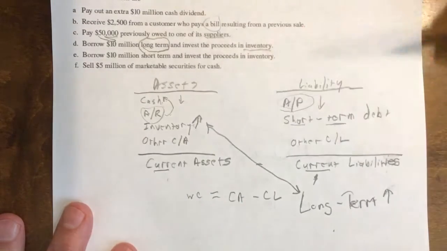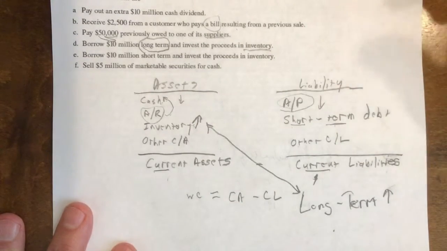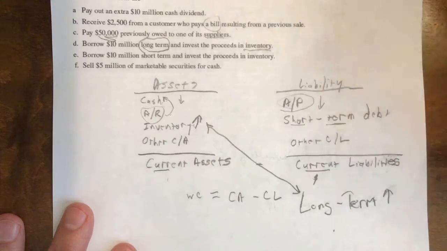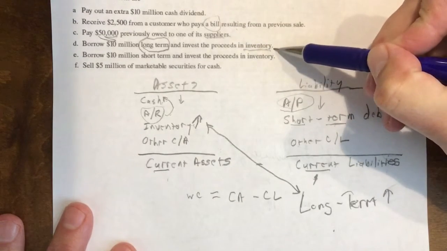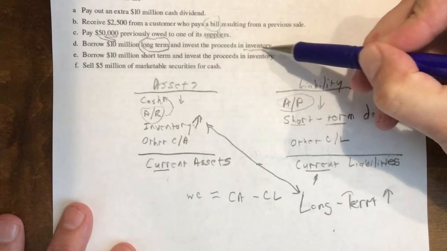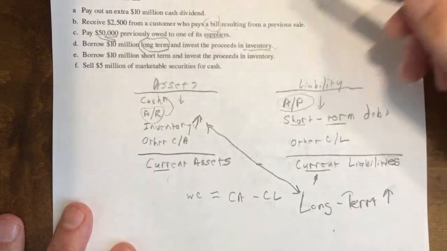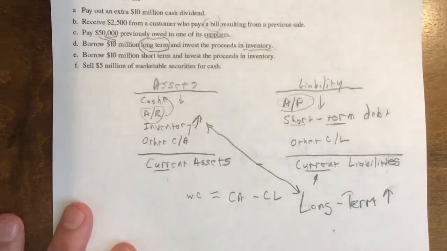If we invest 10 million in inventory and it turns out we can't sell it, or can't sell it for as much as we hoped, we're in a worse position. But anyway, this transaction has no impact on cash and increases inventory by 10 million.